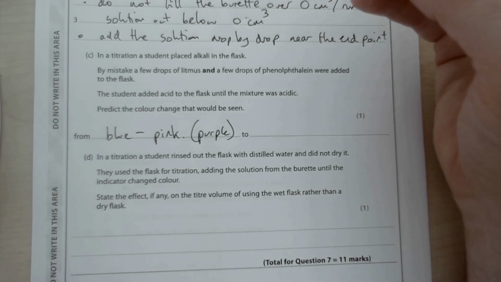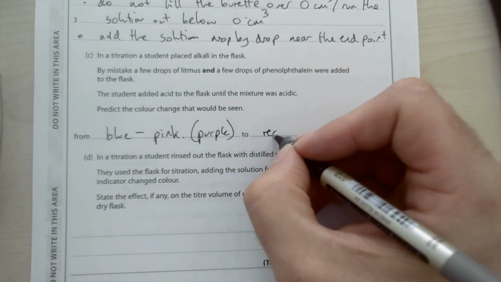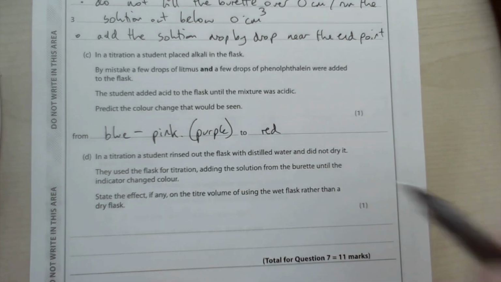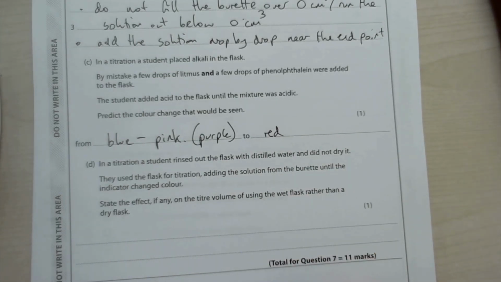And then when you have these two indicators in acid, litmus goes red, and phenolphthalein is colourless, so it's not going to affect it, so it's just going to be red. So we're looking at blue, pink, or purple to red for 1 mark.